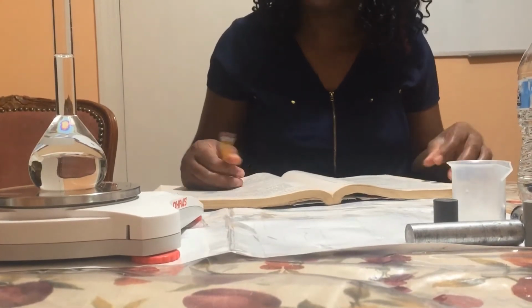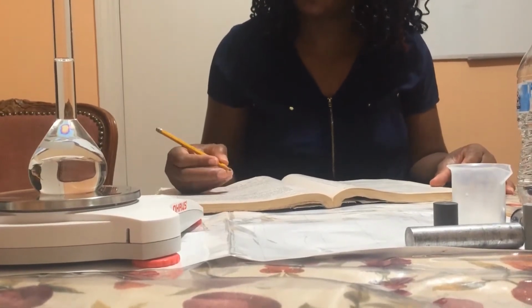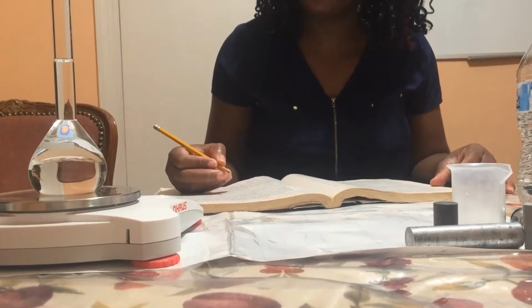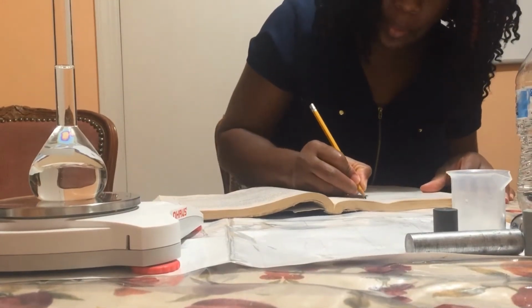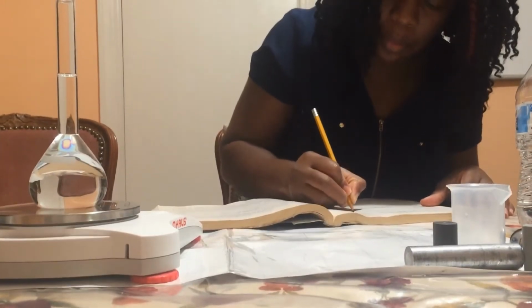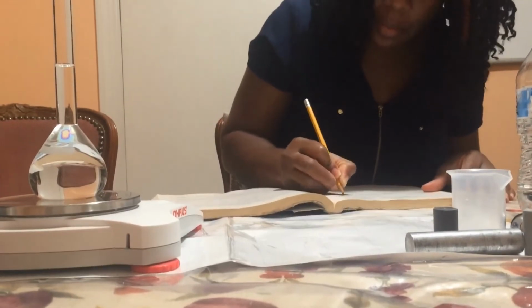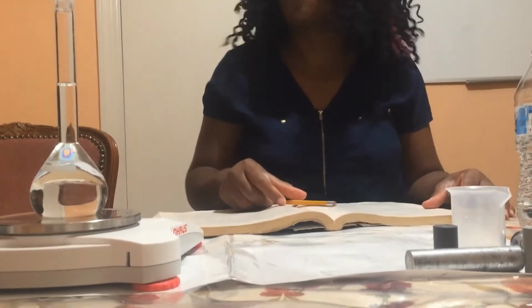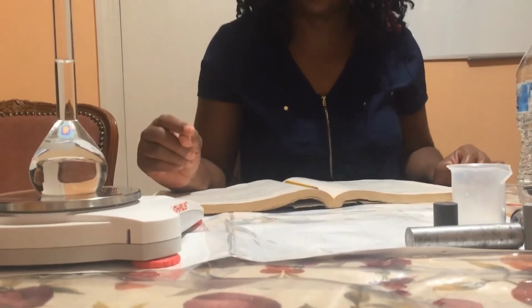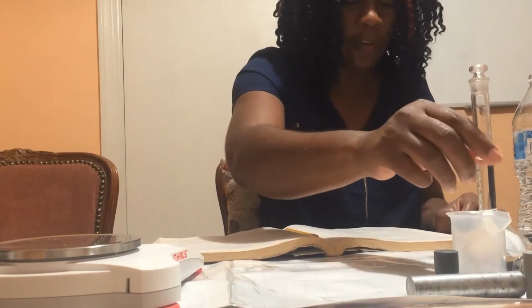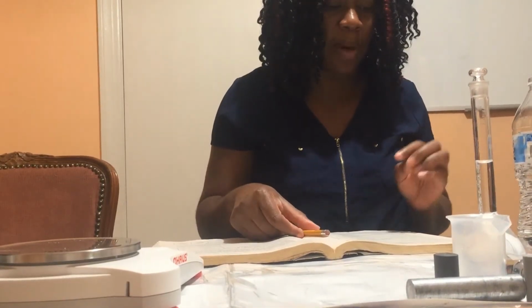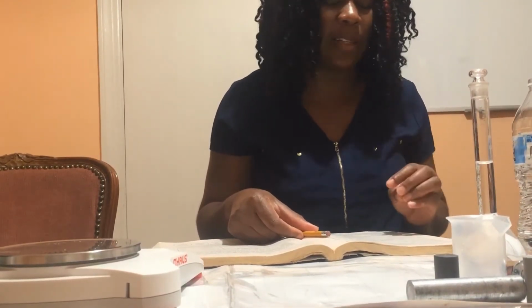The mass of the flask, water, and stopper is 159.84 grams. Now I want to find the mass of the water in the flask.